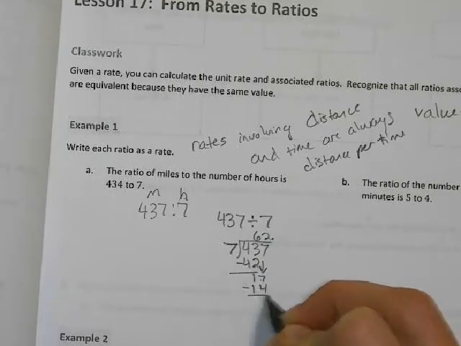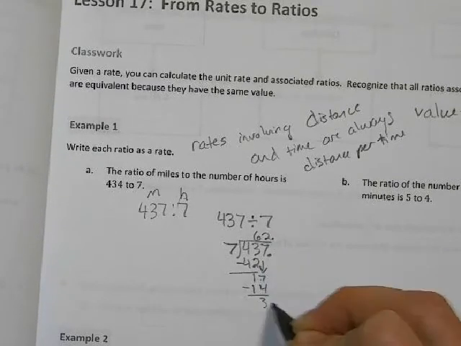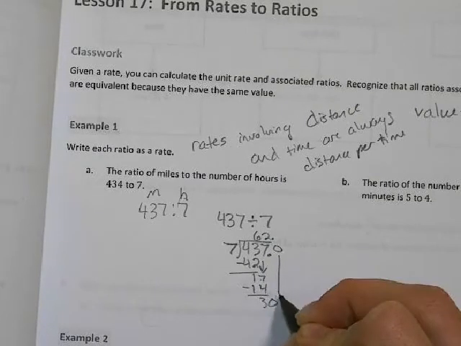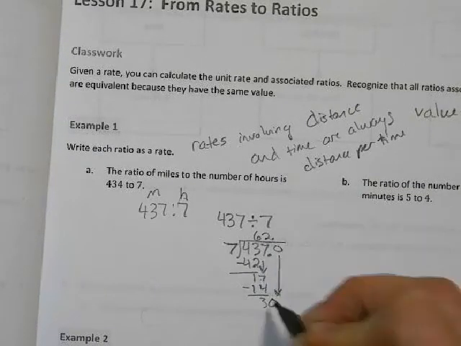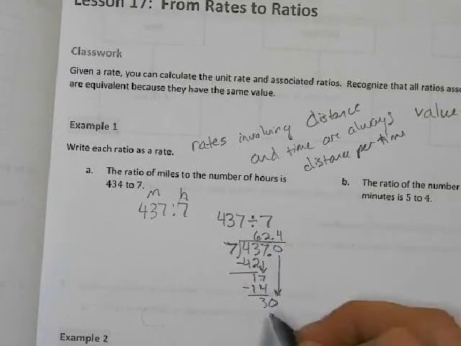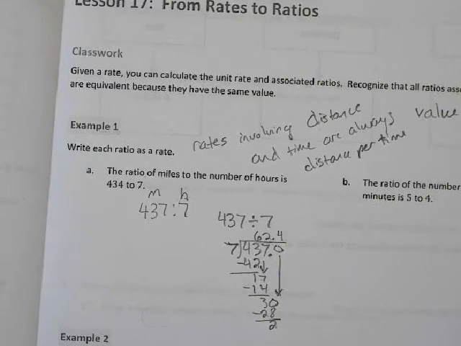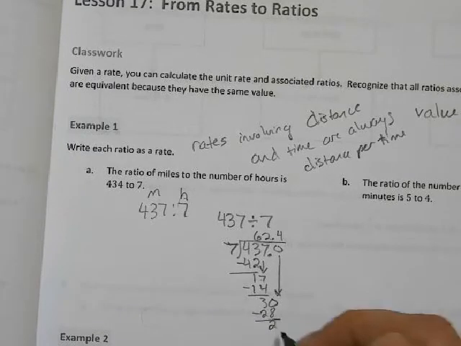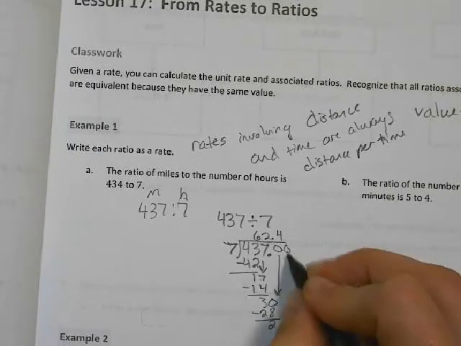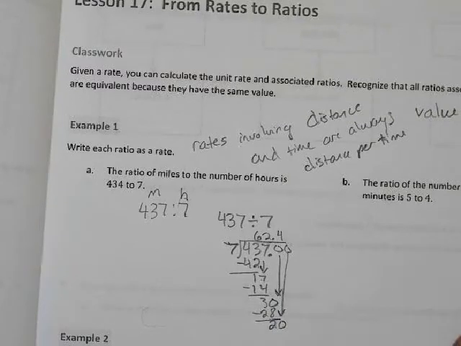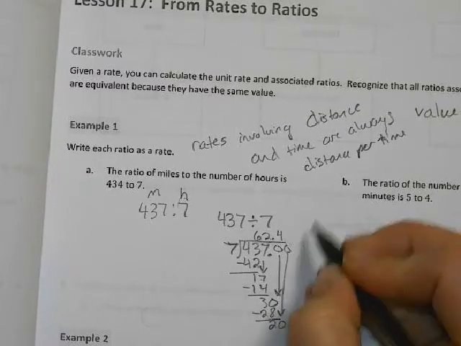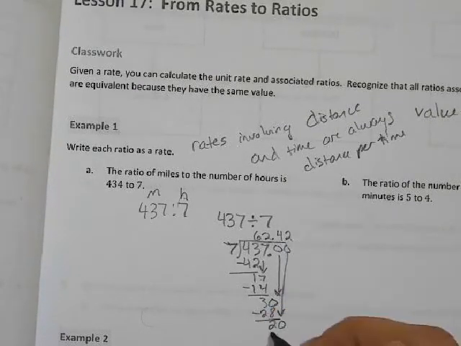Subtract 14. I get a 3. Bring down my 0. That's 30. 30 divided by 7 is 4. I get a 28. That would be a 2. Bring down my 0. That's 20. 20 divided by 7 is 2.